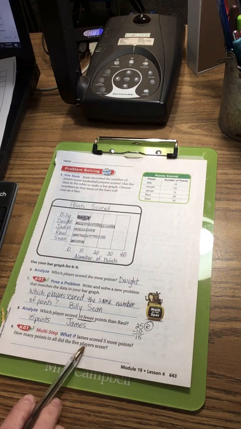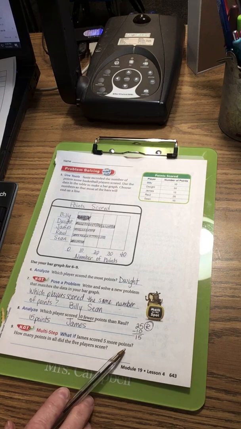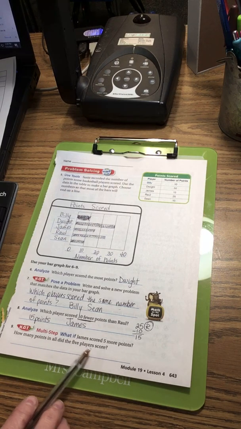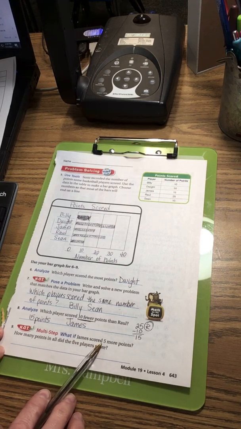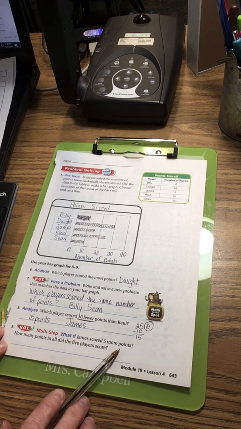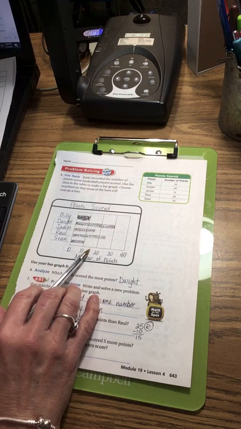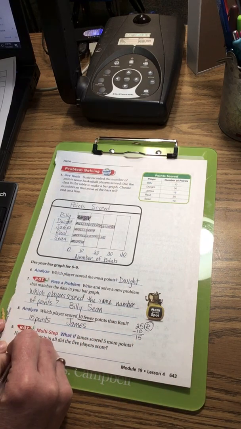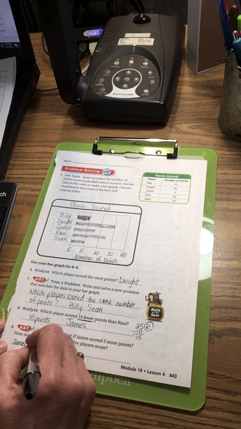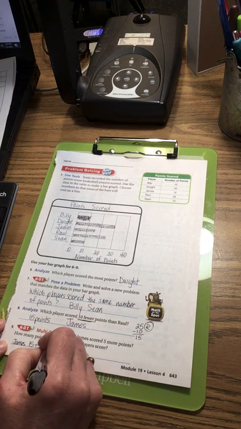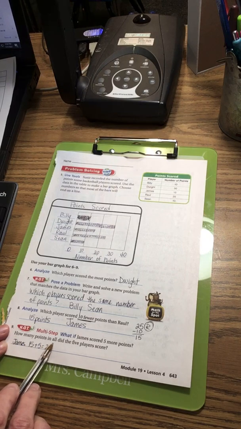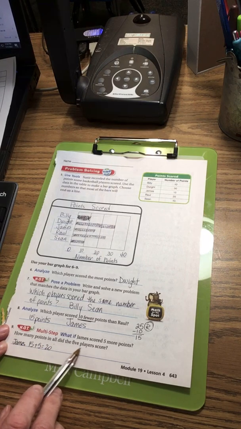Number 9 says, what if James scored 5 more points? How many points in all did the 5 players score? Okay, so if James scored 5 points more, he had 15, so if he scored 5 more points, he would have had 20, right? And then it says how many points in all did the 5 players score.